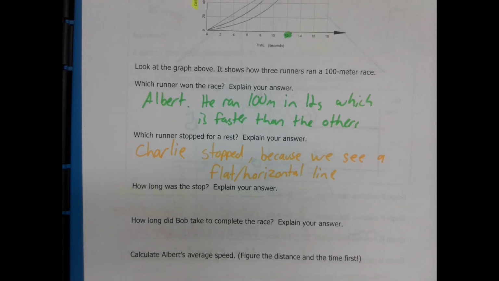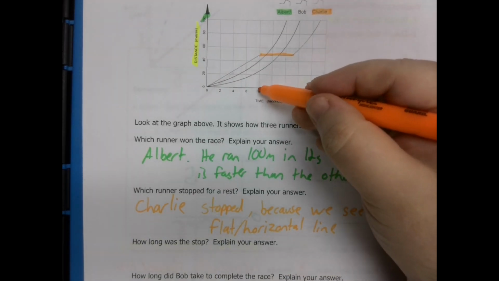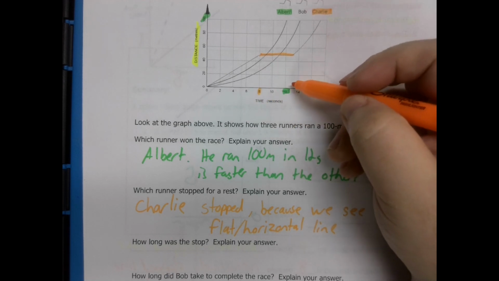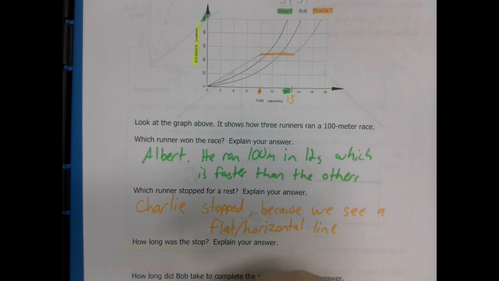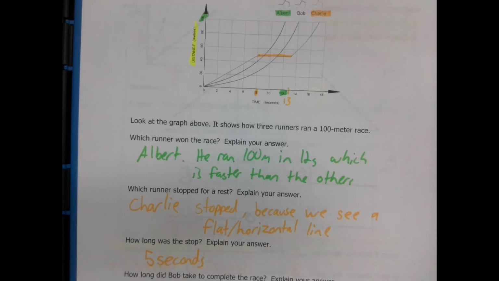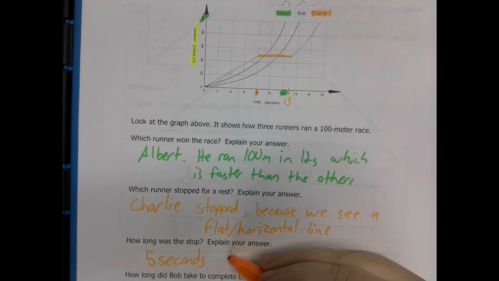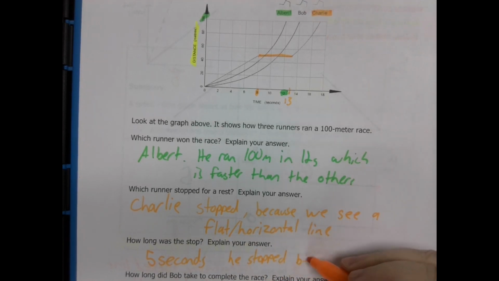How long did he stop for? So he stopped at 8 seconds, and he goes to 13 seconds. 13 minus 8 is 5 seconds. So he stopped between 8 seconds and 13 seconds.